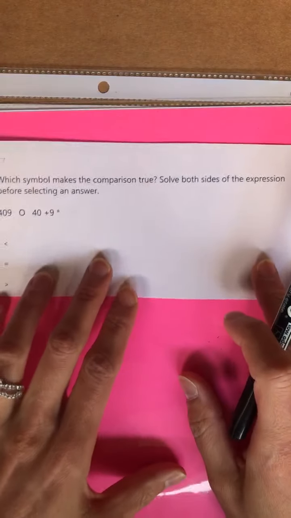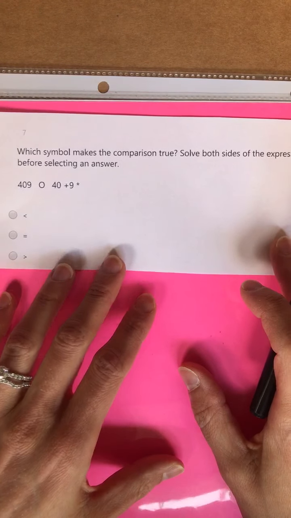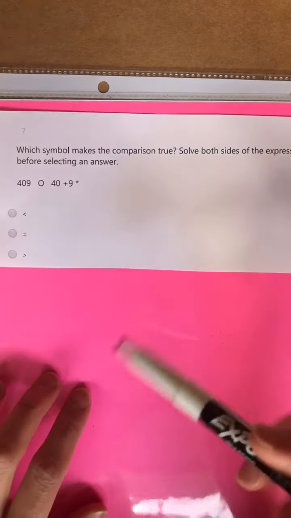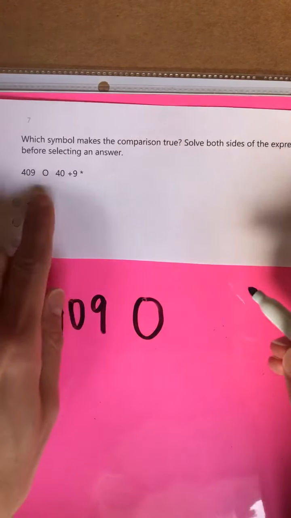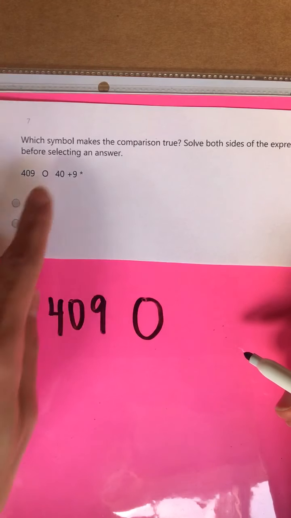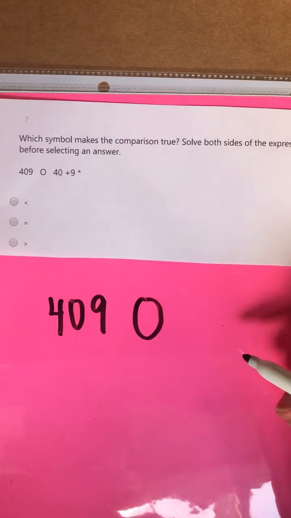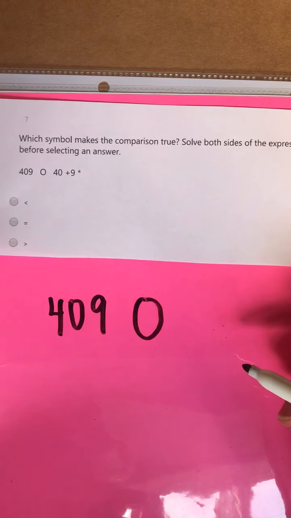Okay, friends, great job. Let's take a look at number 7 together. This says, which symbol makes the comparison true? So down here, we have 409, and then we have 40 plus 9. Pause the video if you need to, and tell me what 40 plus 9 is, and then press play.